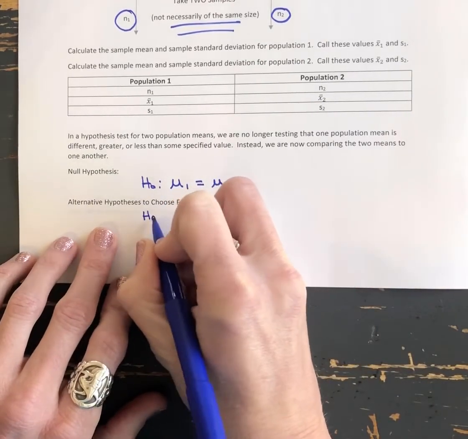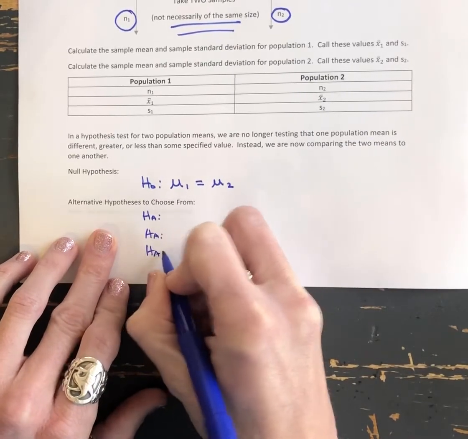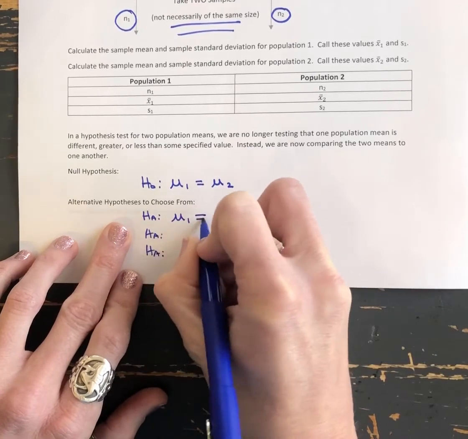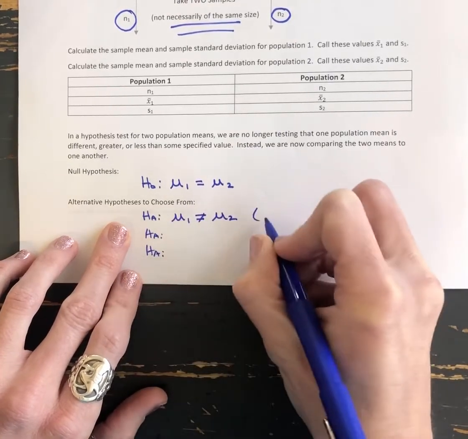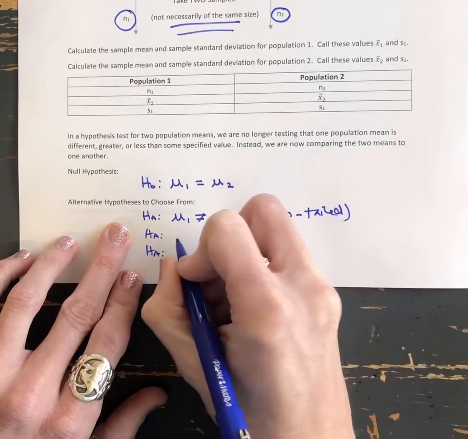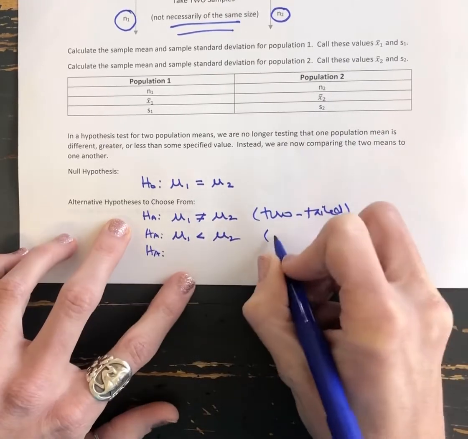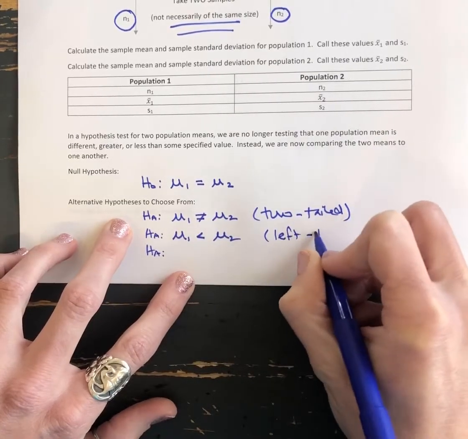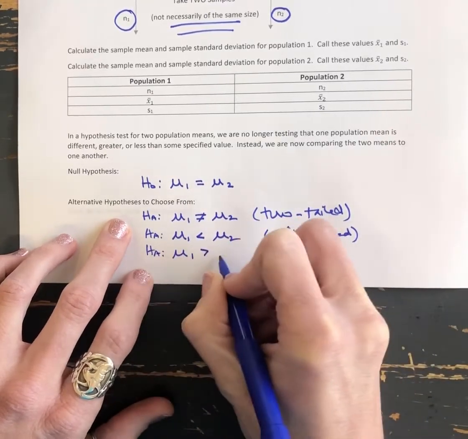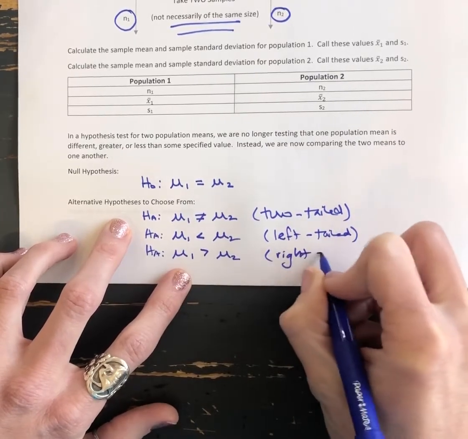And then as usual, we have our standard 3 alternatives. So one choice for the alternative would be that mu1 differs from mu2. That's our two-tailed test. Another choice would be that mu1 is less than mu2. That's our left-tailed test. And then the last choice would be that mu1 is greater than mu2. And that would be our right-tailed test.